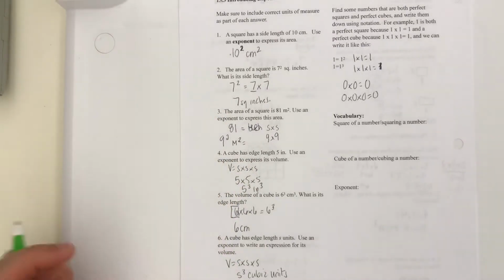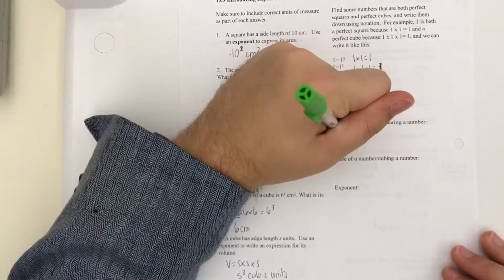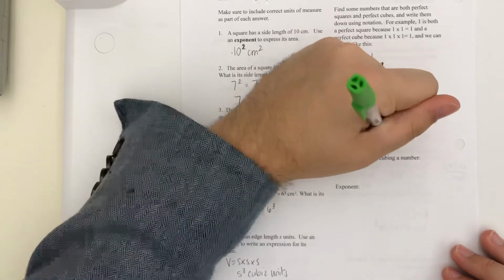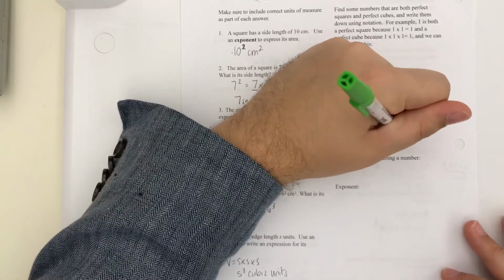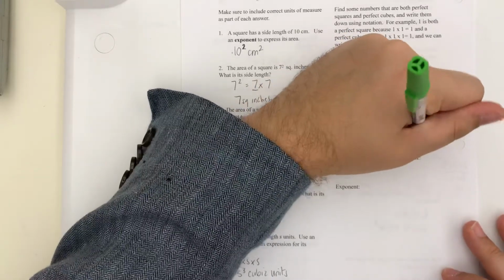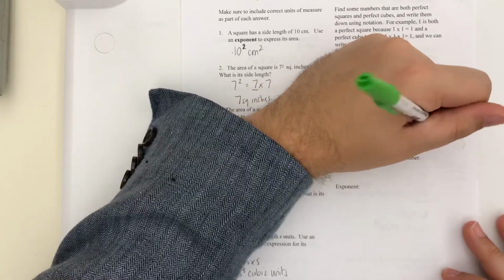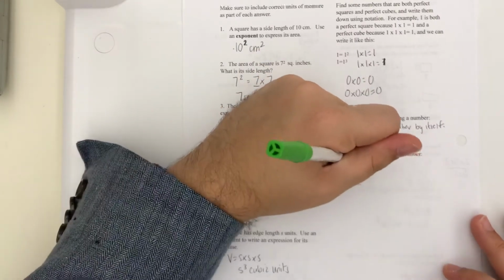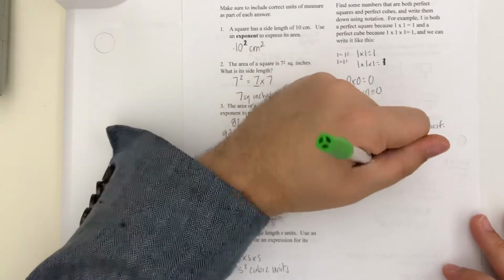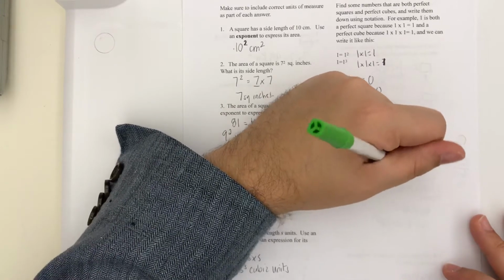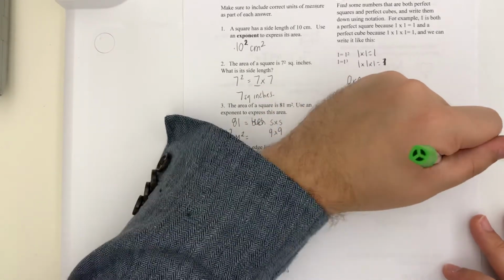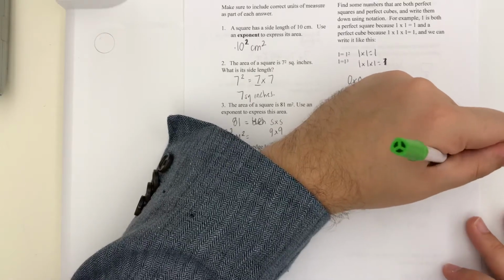When we square a number, we multiply a number by itself. And when we cube a number, we multiply a number by itself 3 times.